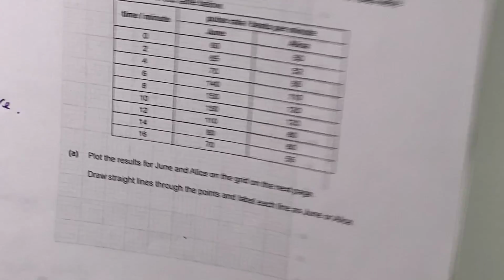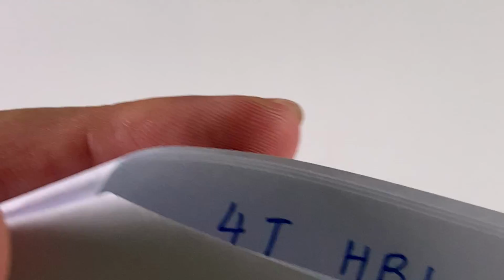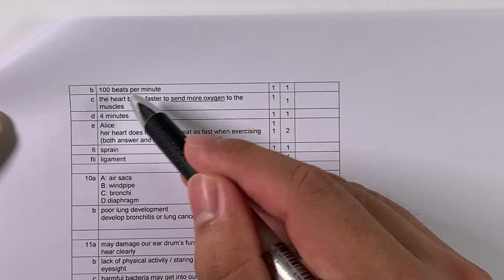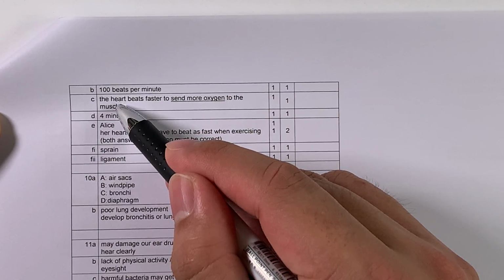If you do it properly, you should be able to get all your answers easily. For the next few questions, it's based on this particular graph. If you've done it correctly, B should be 100 beats per minute. C is actually telling us why.